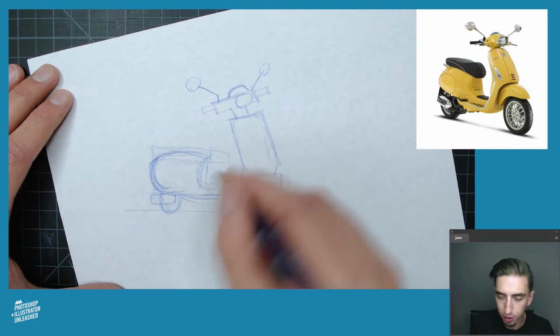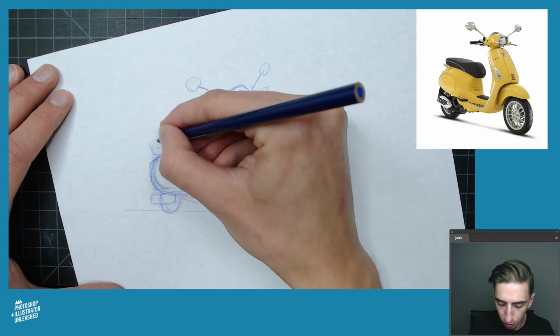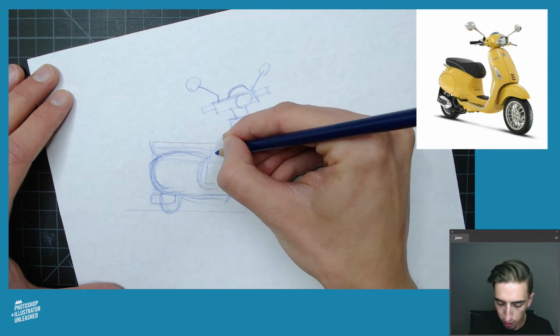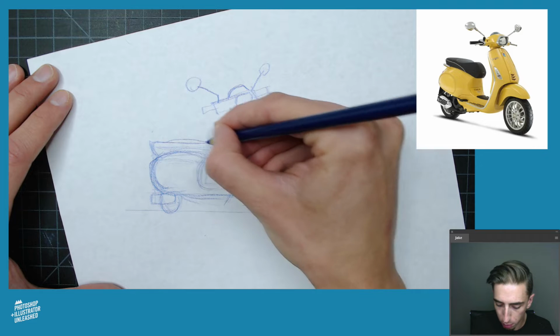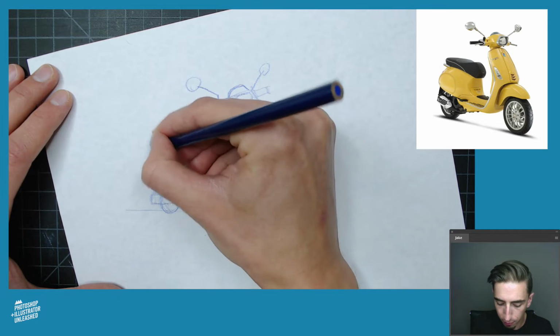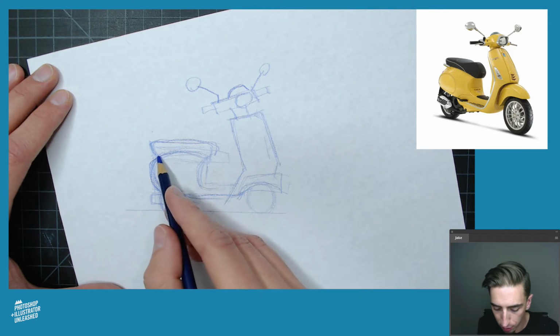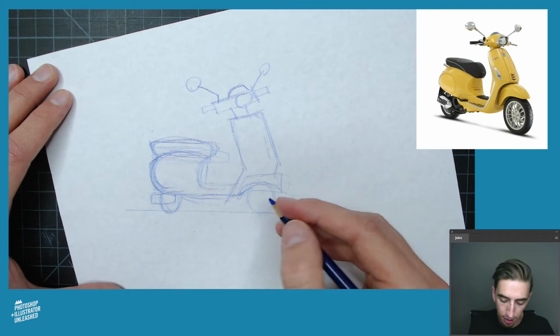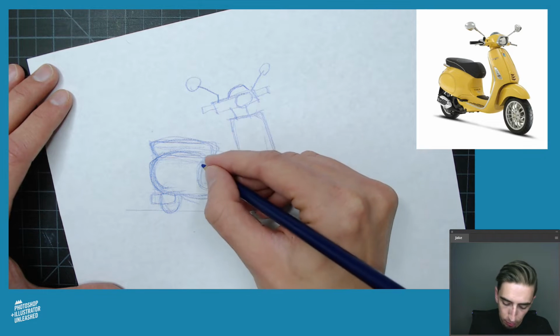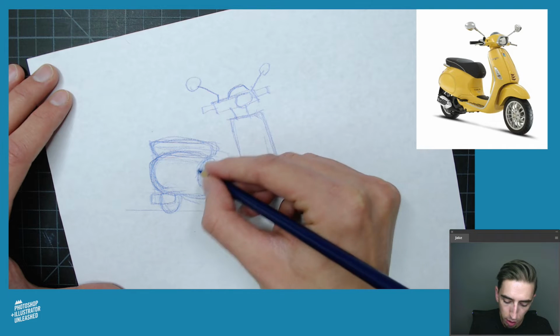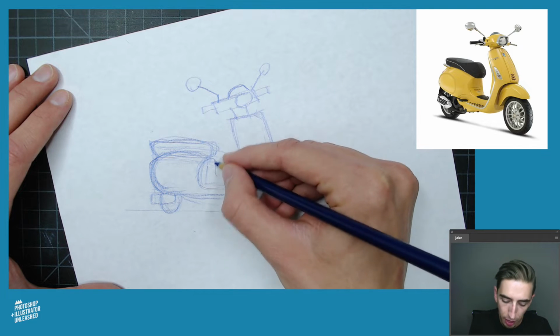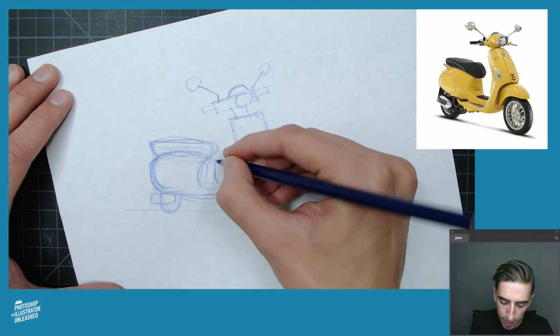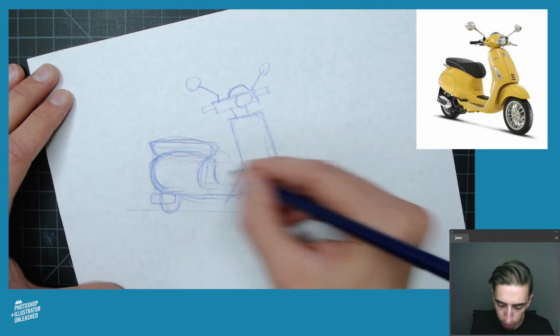And I don't need to concern myself with making this identical to the actual reference photo. I want this to be stylized. It's going to be a vectorized piece that has a lot of solid colors, so I don't need to worry about making this photorealistic. But I want to see the basic components, making sure those are there so that this is identifiable as a scooter. So that is the important thing. That's what I'm looking out for here.